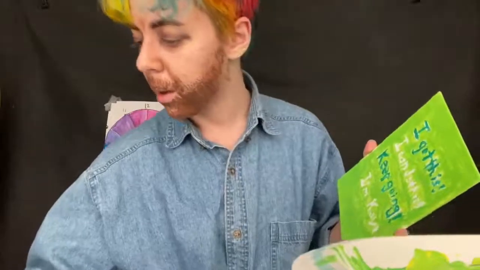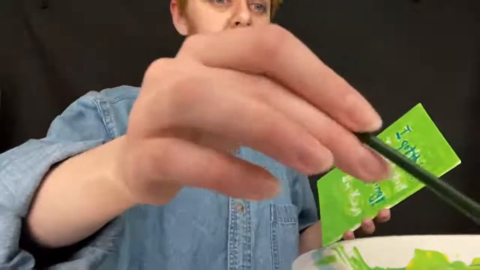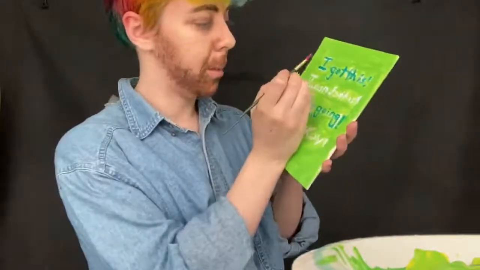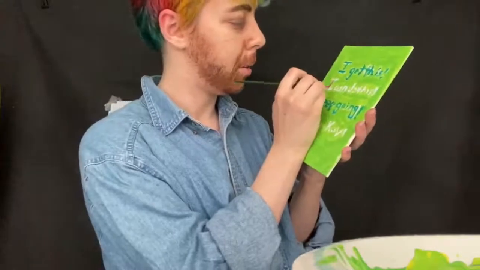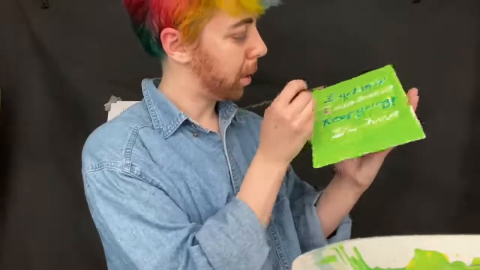Now, I'm done with my second color, so I'm going to go in and wash my brush off. I will go in with my last color, that magenta, and start filling in the last letters. And I can touch this part now because it's been long enough that my paint is dry, but yours might not be, so be aware of how wet your paint is.